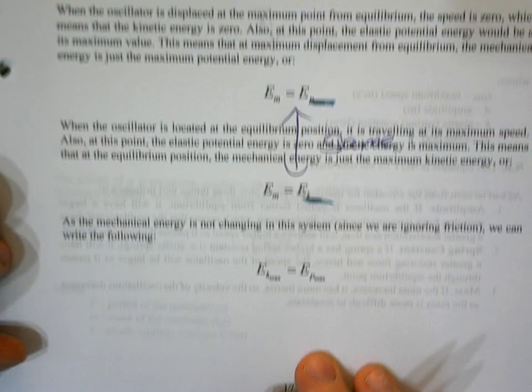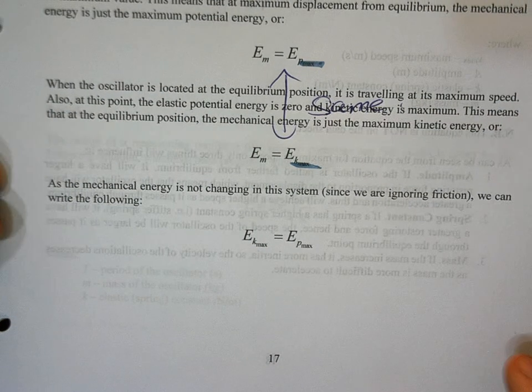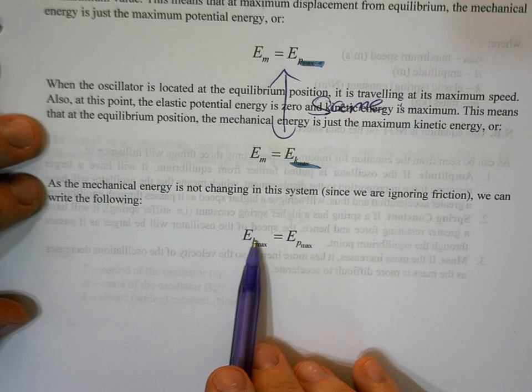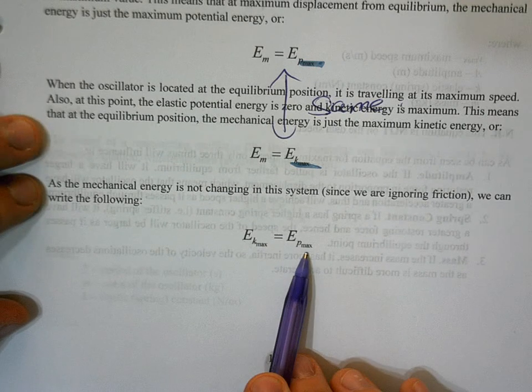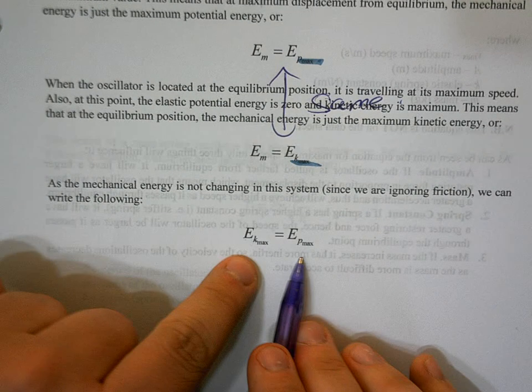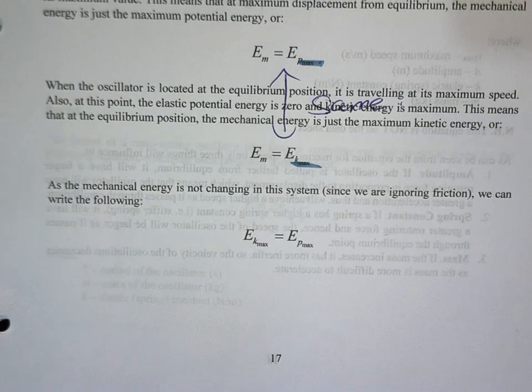What that allows me to do for an oscillator, and we're ignoring friction, is say that the maximum kinetic energy of this thing is equal to the maximum potential energy. Maximum is the key word in this one. We're not saying EK equals EP. We're saying EK max equals EP max.